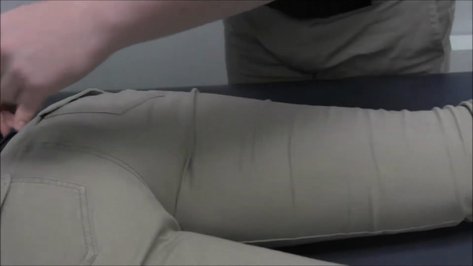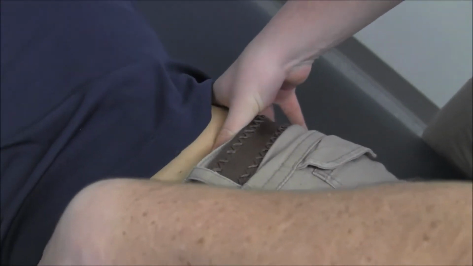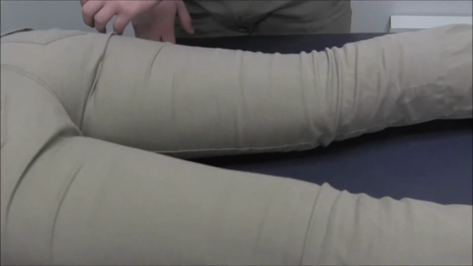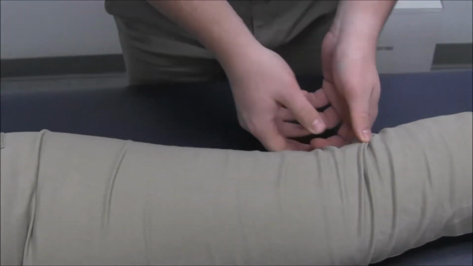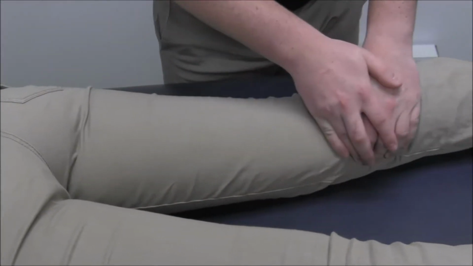And PSIS, which is up here, which are the back dimples. Hers are kind of hard to spot. There we go, right there. And then lastly, one of the biggest muscles, you have the hamstring. So you have the biceps femoris, which is on the lateral side. And you have the semis, so the semitendinosus and semimembranosus on the inside. And that is the palpation section for a hip evaluation.